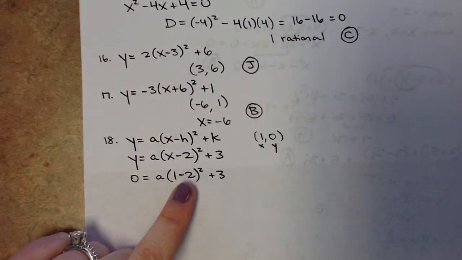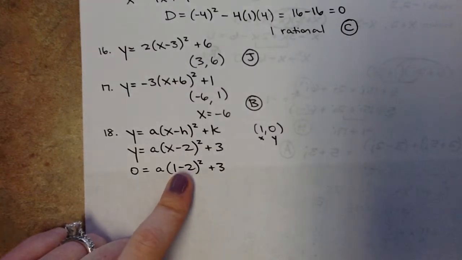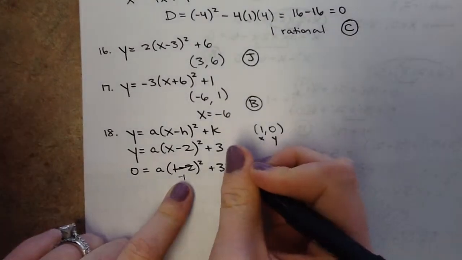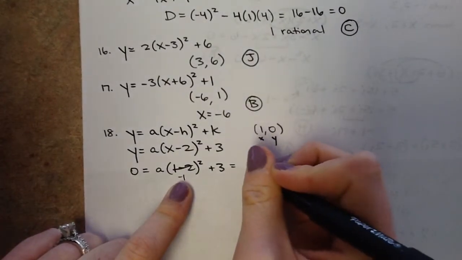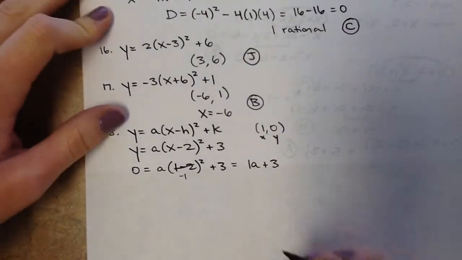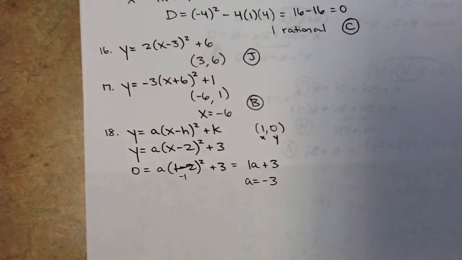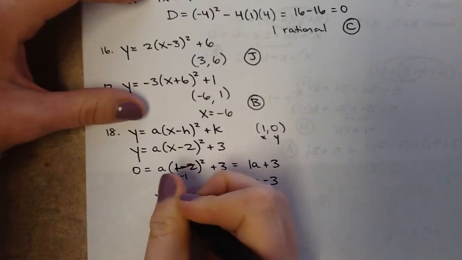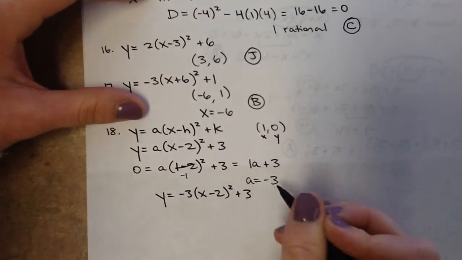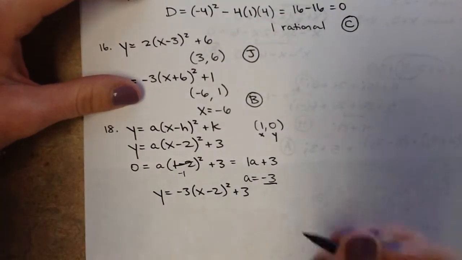Okay, I'm going to simplify this. Order of operations tells me to start inside the parentheses. 1 minus 2 is a negative 1. Negative 1 squared just comes out to be 1. So 1a plus 3 equals 0. I can subtract 3 from both sides, and I will end up with a equals negative 3. If I'm looking at my options, the only one that has a negative 3 out front, let me rewrite this equation. There we go. Now I plug this in for a in my formula. This is the equation I come up with, and that's letter G.